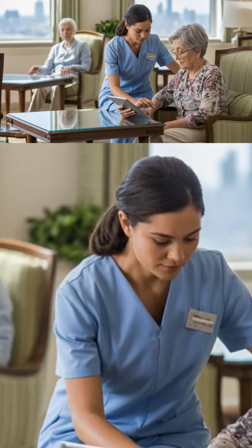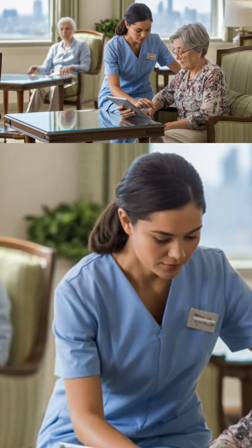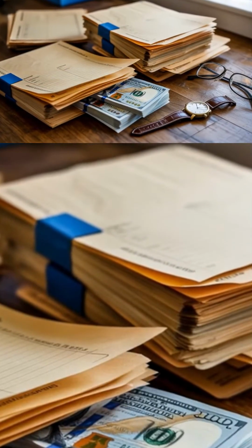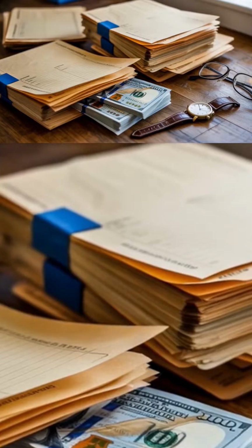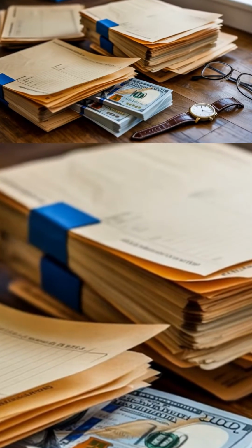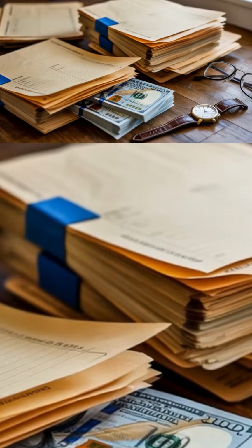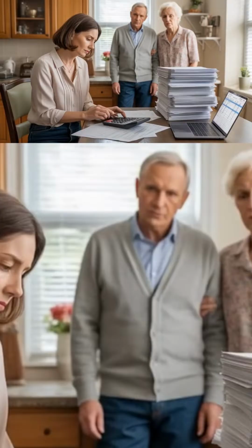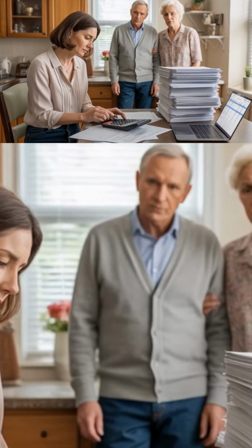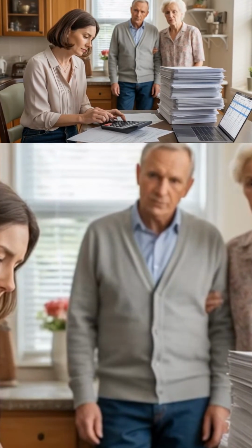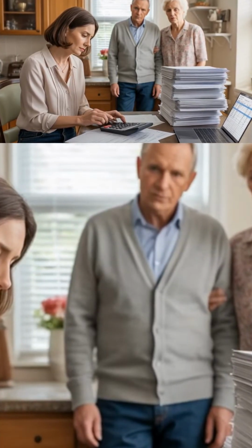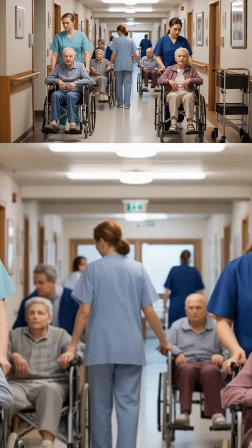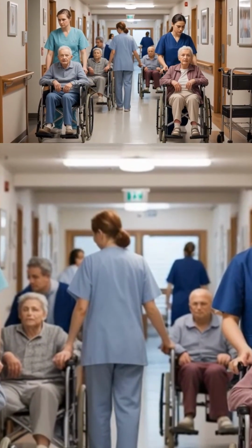Memory care facilities, which many Alzheimer's patients require, can cost even more. We're talking $180,000 to $250,000 annually for specialized dementia care. And here's what really stings. The average nursing home stay is 2.4 years, but that's just an average. 20% of residents stay 5 years or longer. Some families face a decade or more of these crushing expenses. Do the math. Even at the national average, a 3-year stay costs $360,000. A 5-year stay? $600,000.